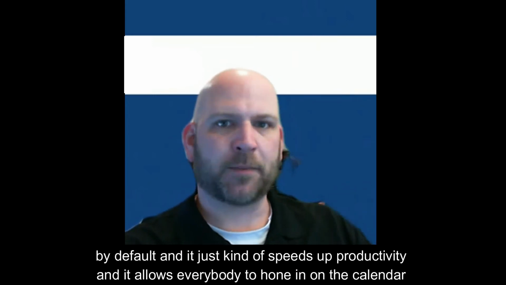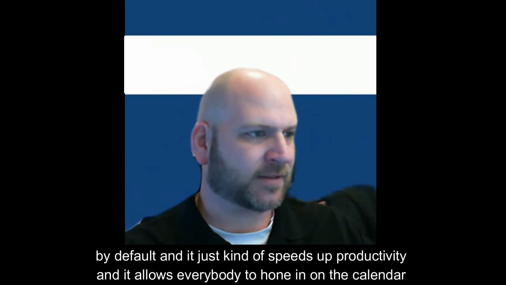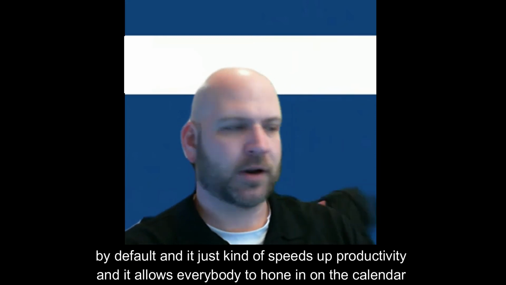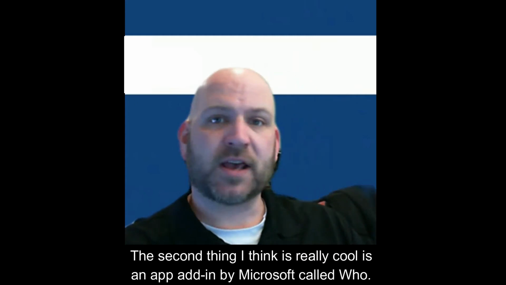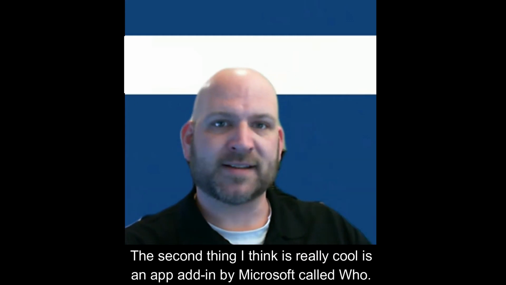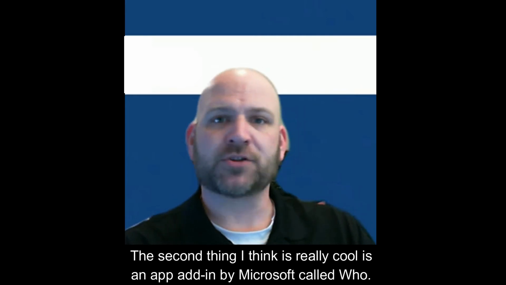And it just kind of speeds up productivity, and it allows everybody to kind of hone in on the calendar straight away. The second thing that I think is actually really cool is an app add-in by Microsoft, and it's called Who.